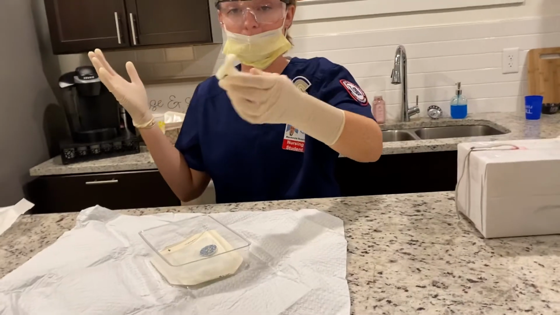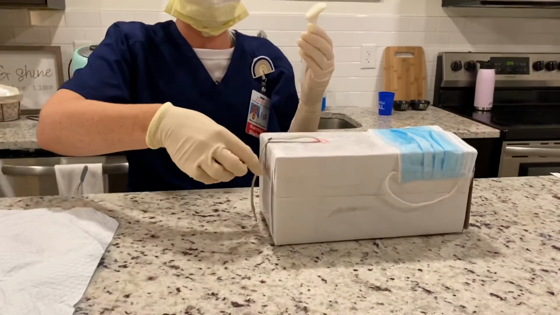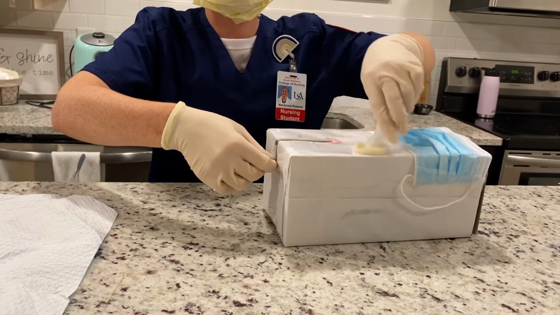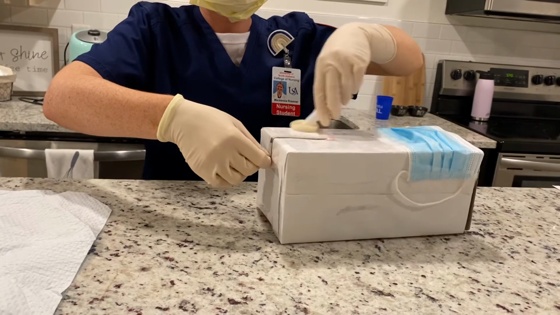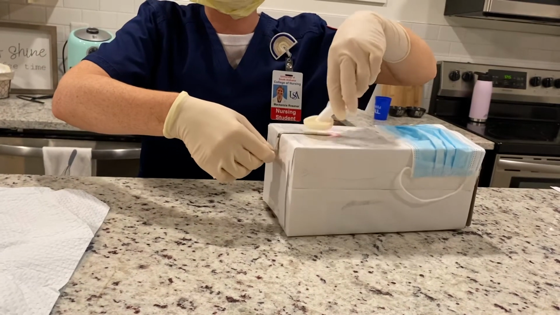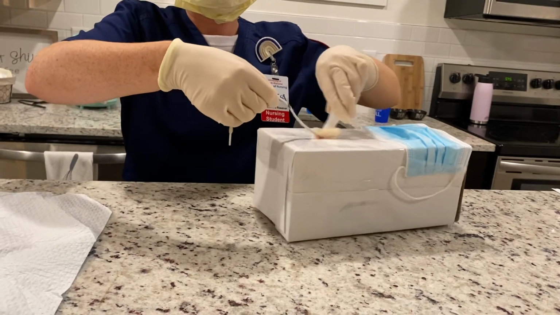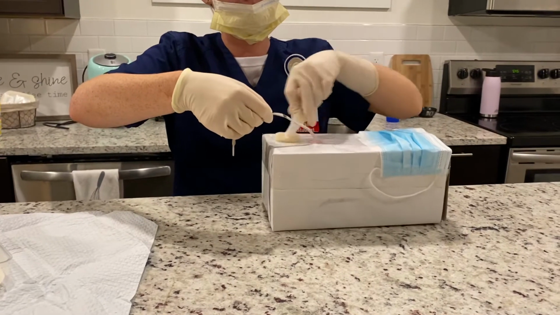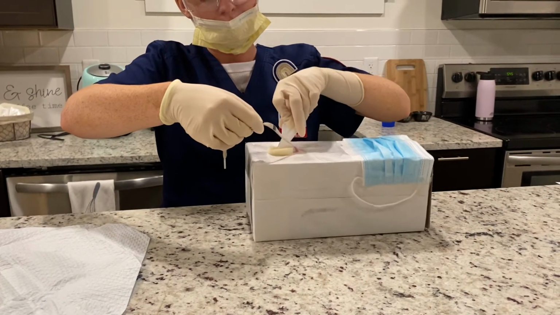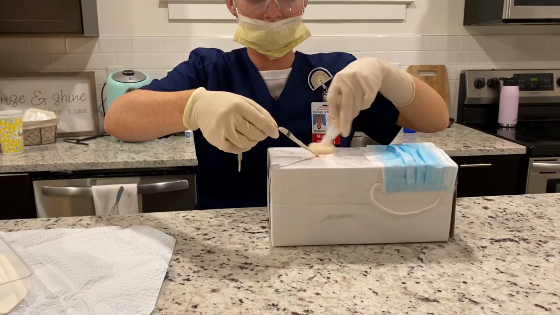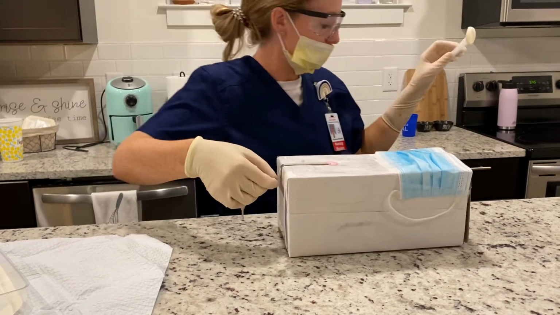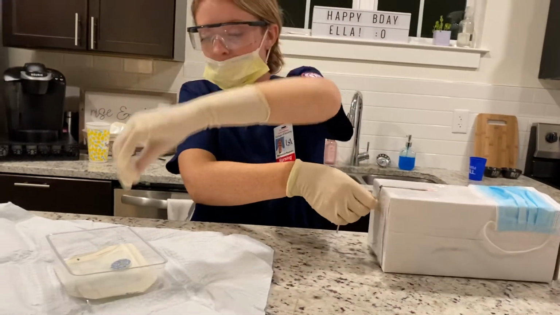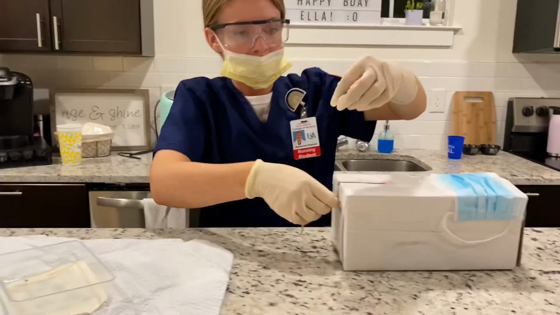And now I am going to get the ChloroPrep and activate it, and then I will use vigorous motions, horizontal and vertical, to clean, and I'll do this for 30 seconds, making sure that my sterile gloves do not touch the catheter or the patient's clothing. Okay, now I dispose of my waste. And now I'm going to apply the biopatch.